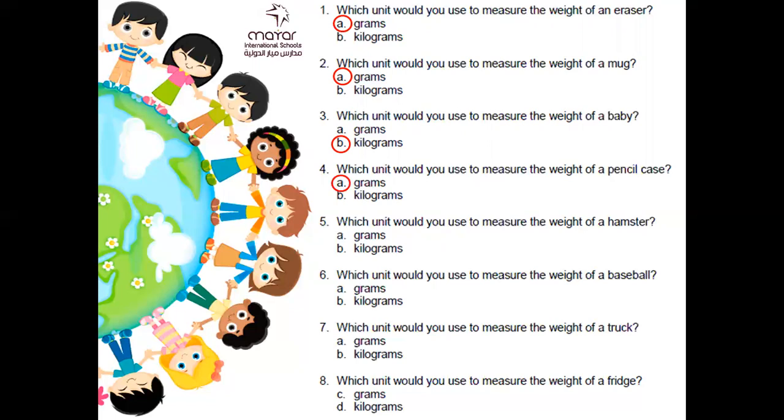Weight of a hamster. Who has a hamster? Who loves hamsters? Of course, gram, it's not heavy. Weight of a baseball, it should be light. Because of that, it's grams. Weight of a truck, of course, kilogram. A fridge, of course, kilogram. So did you see how easy the lesson is?